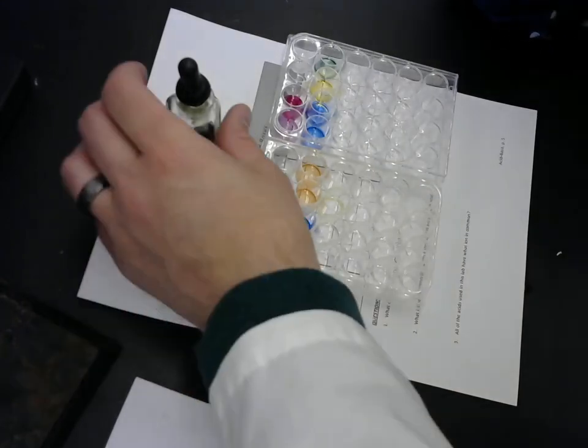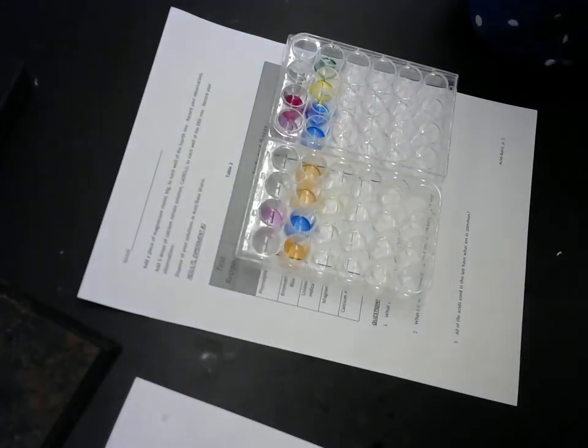Because it's green. Okay, so you see bromothymol blue has a bit of a wider range of colors.